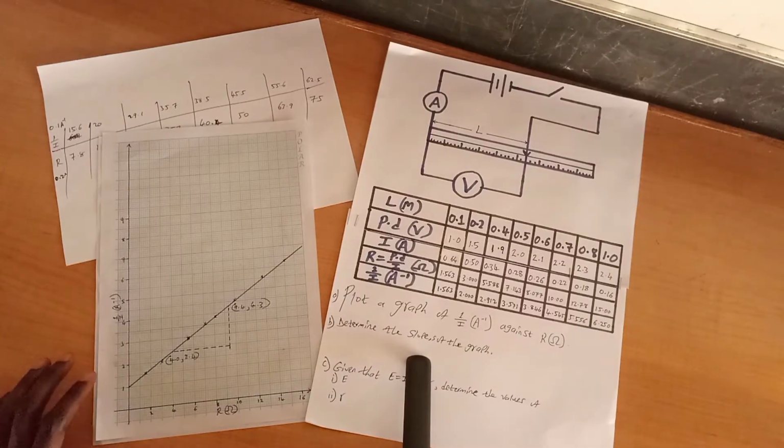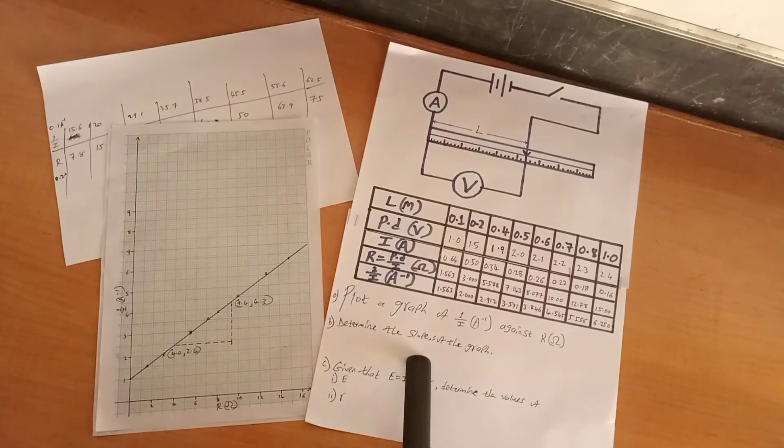Then from there we are told to determine the slope of the graph.